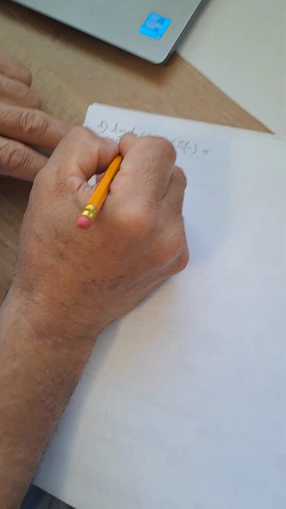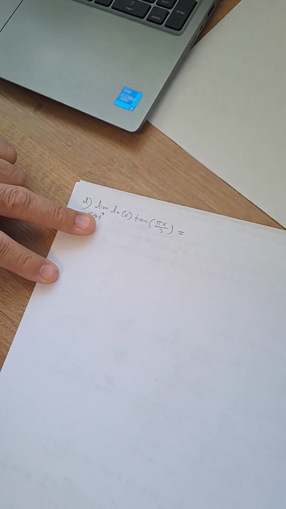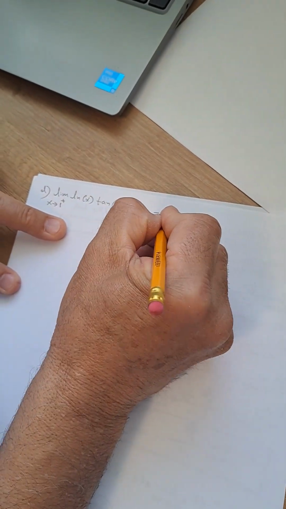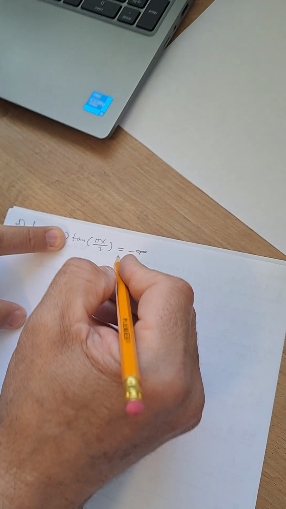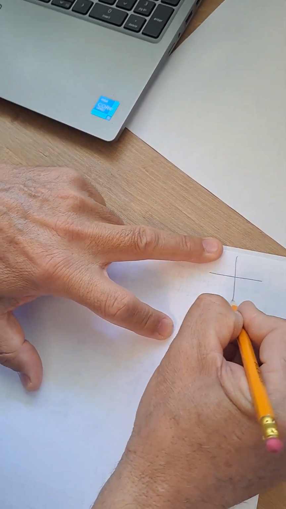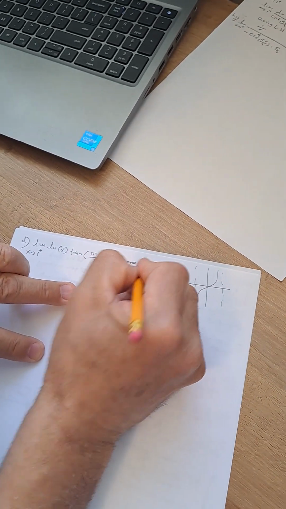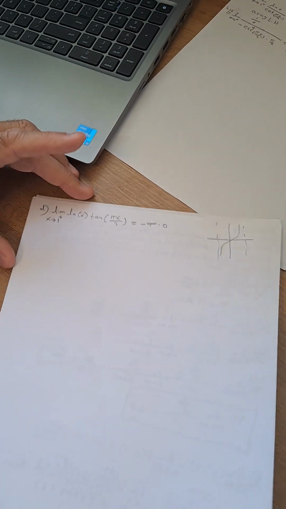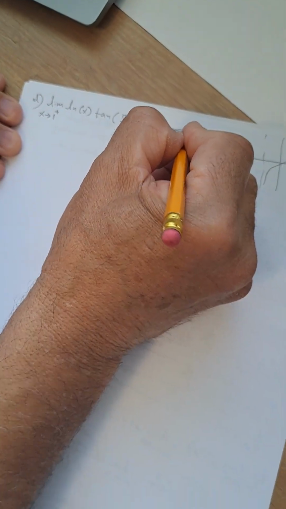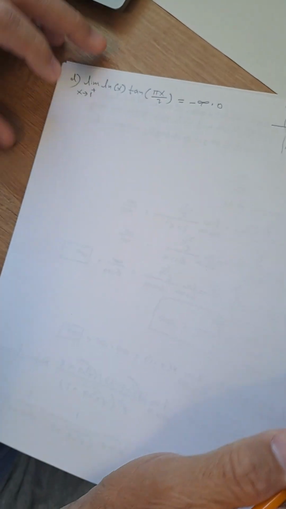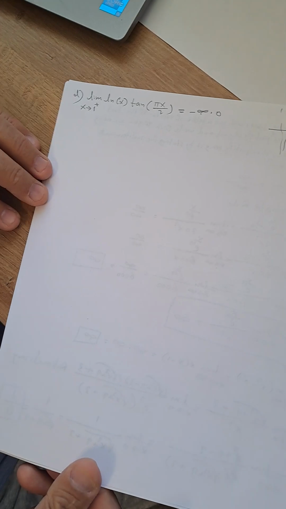This one, if we substitute 1, ln x as x approaches 1 from the right will approach 0. For tangent, when we approach this, it will approach infinity. So we have to change this one to fit with using L'Hopital's rule.